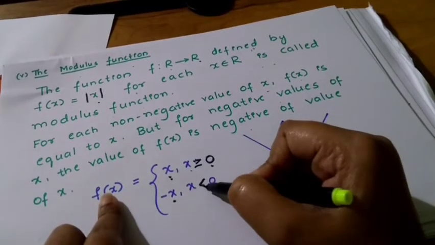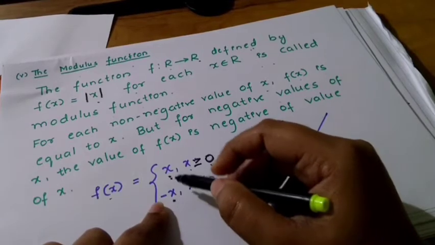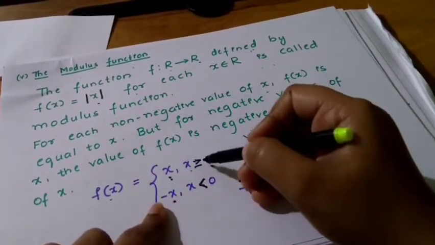For all negative values of x, f of x value will be minus x.